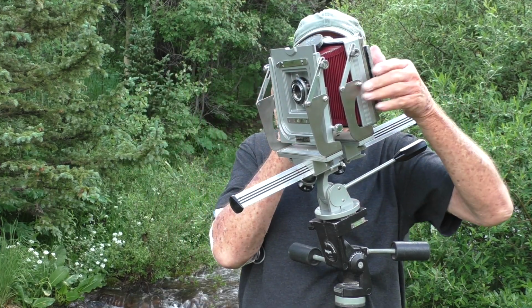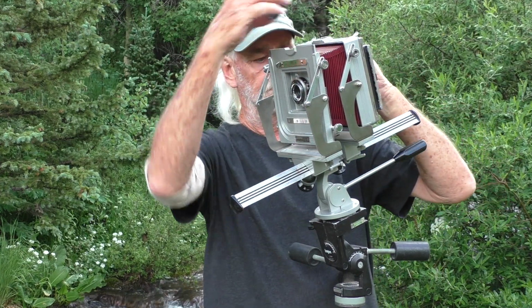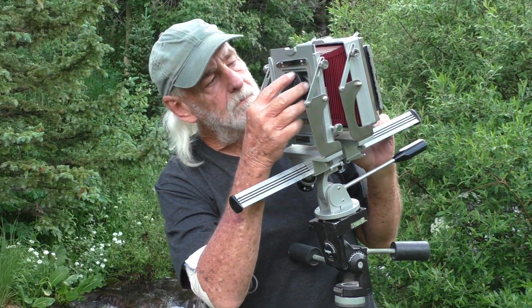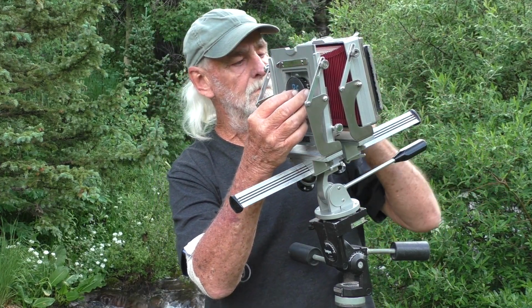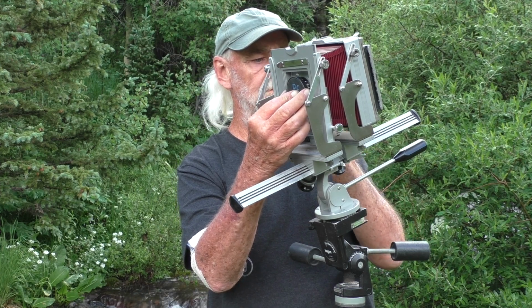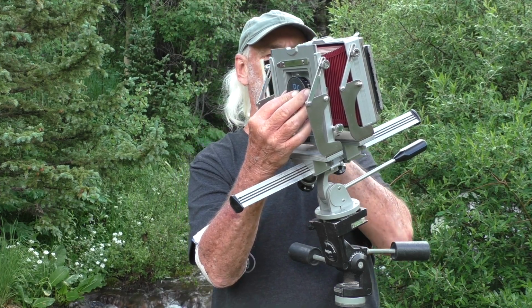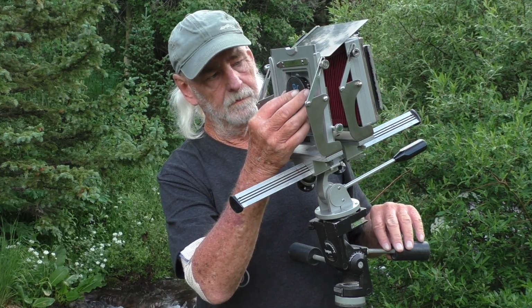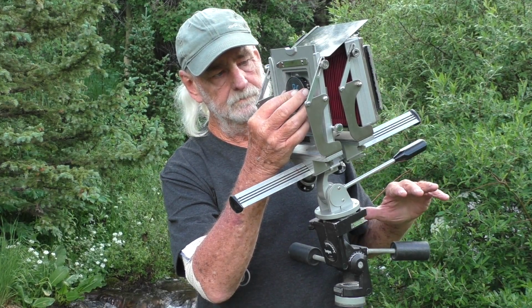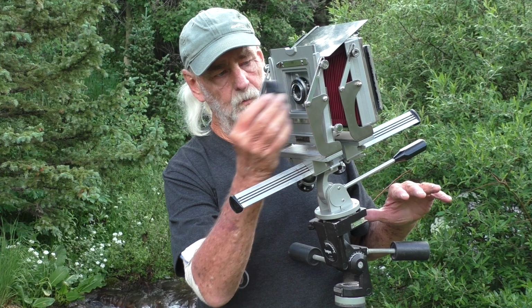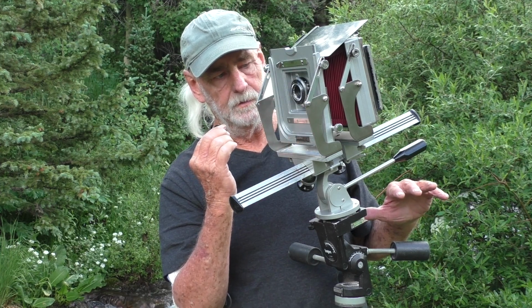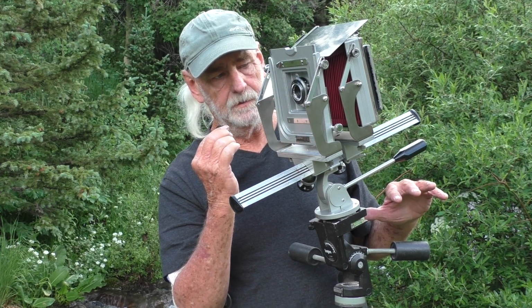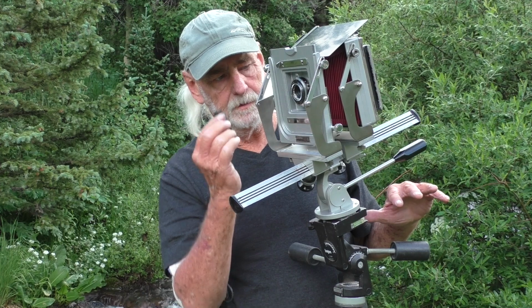Now on my second sheet of film, I will be going to shoot it for 6 seconds. One, two, three, 4, 5, 6.